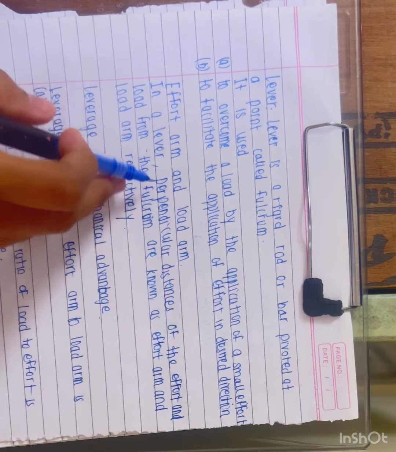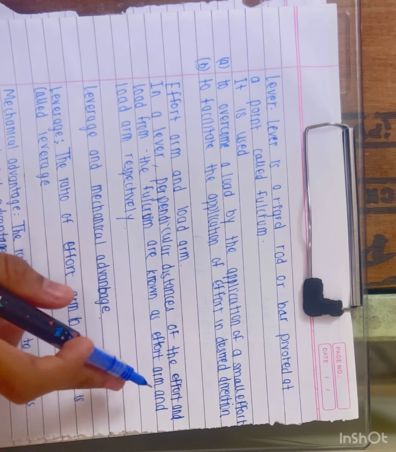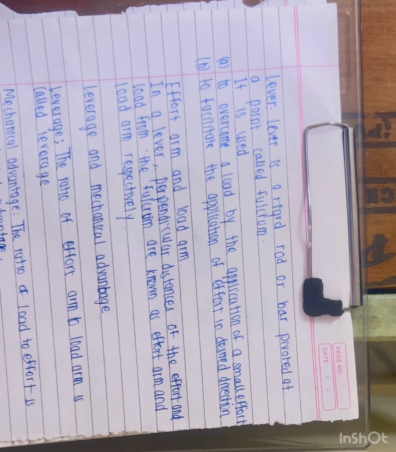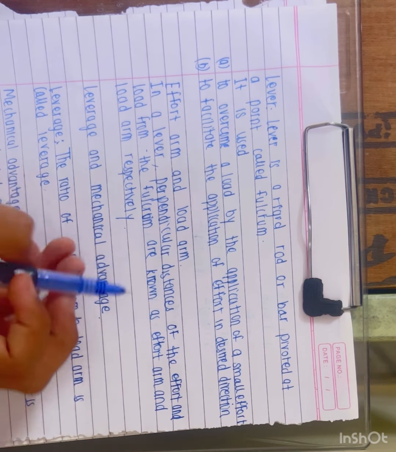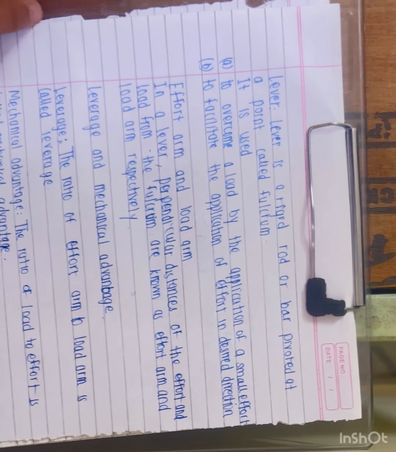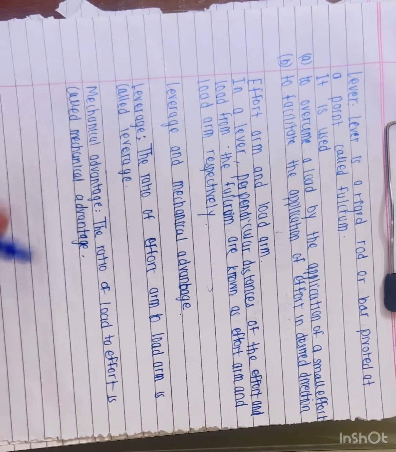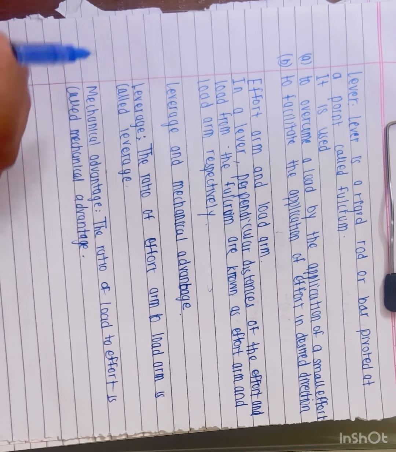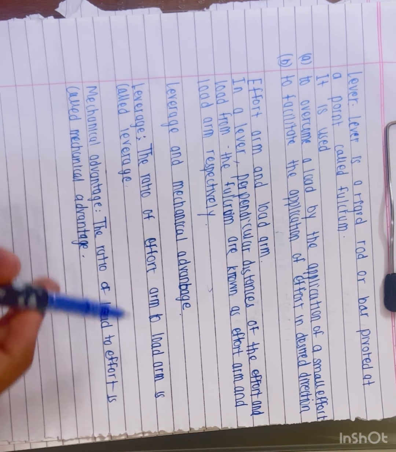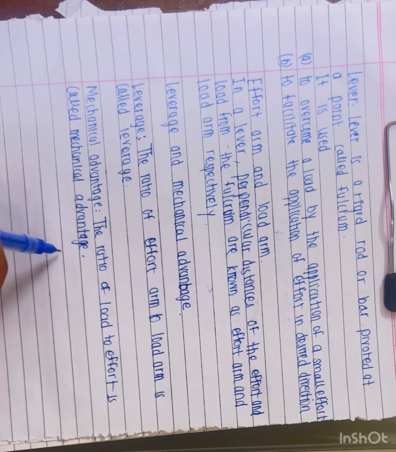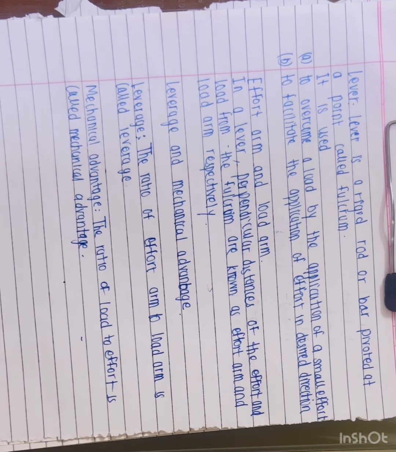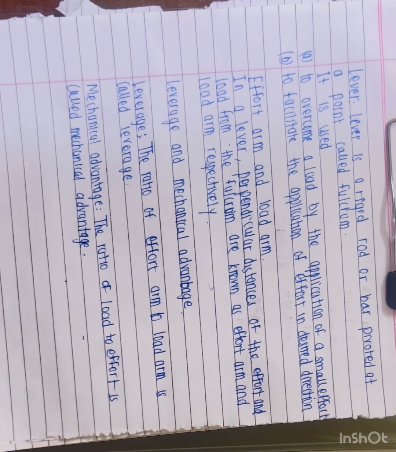In a lever, the perpendicular distances of the effort and load from the fulcrum are known as the effort arm and the load arm. So one arm over here is effort and another is load. And now the last definition, leverage and mechanical advantage. Leverage is the ratio of effort arm to load arm, and mechanical advantage is the ratio of load to effort. So this was it in today's video.